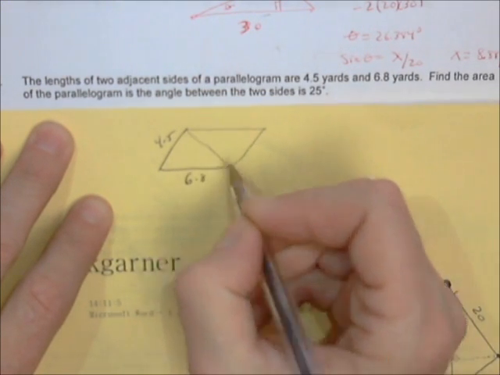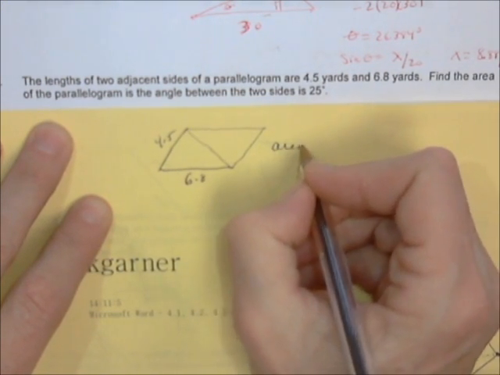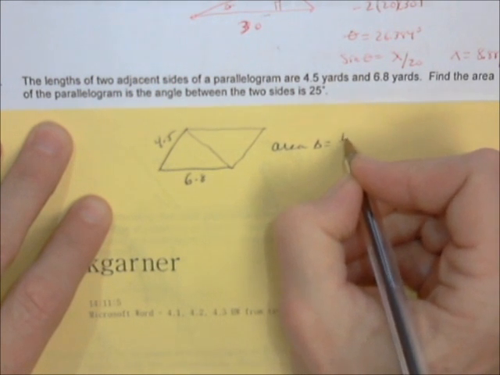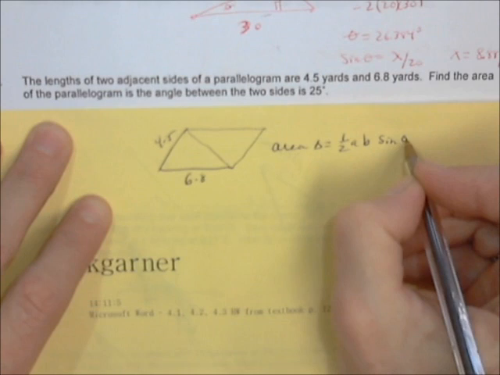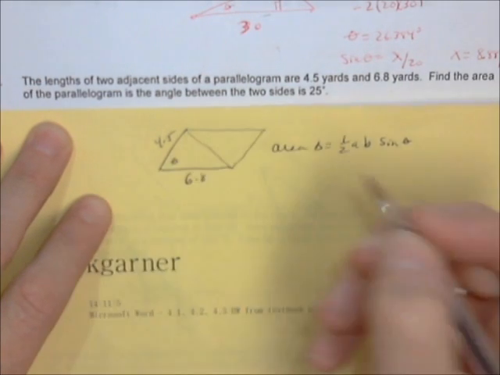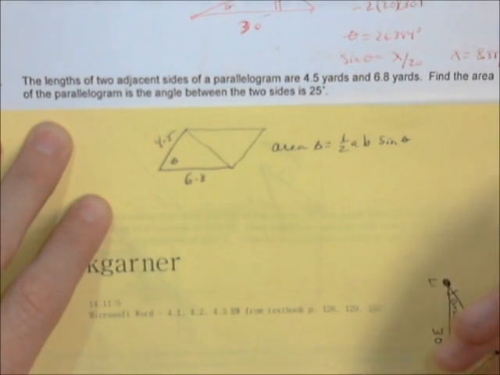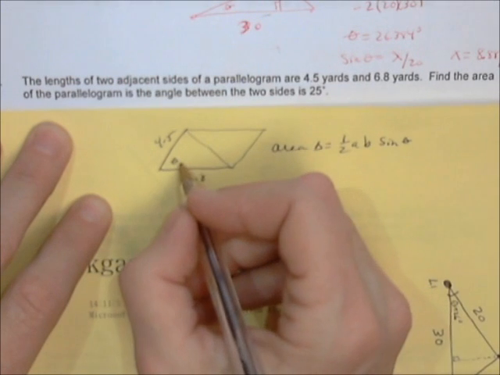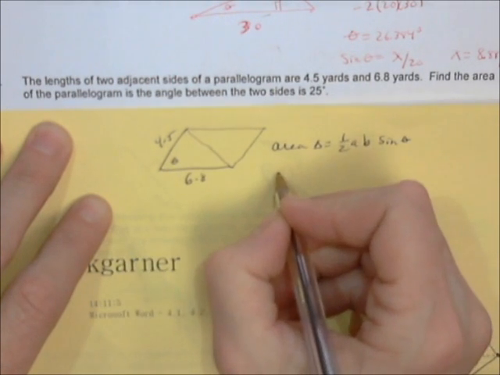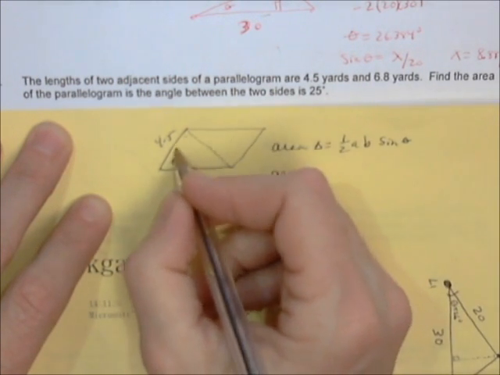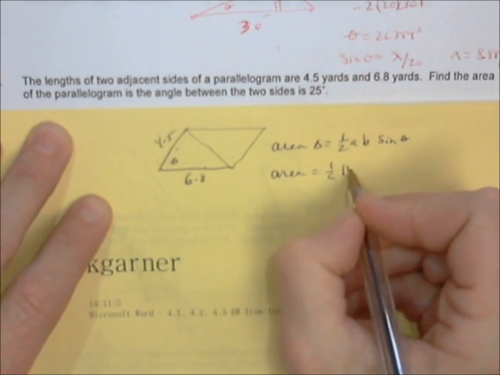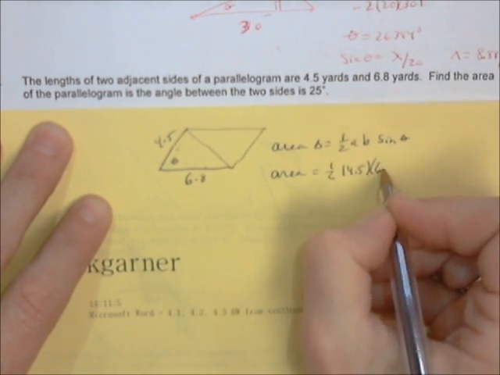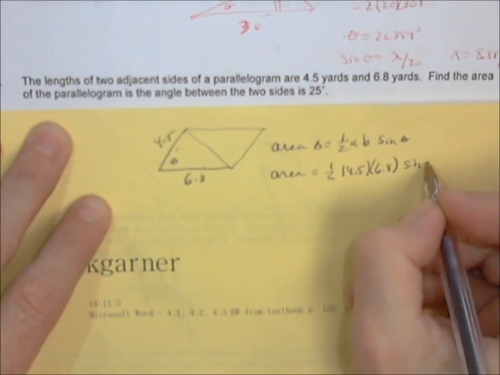Well, if you remember from last year, the area of a triangle is equal to 1/2 ab times the sine of the angle in between them. We'll call this theta. And this angle is 25 degrees. So the area of this triangle is 1/2 times 4.5 times 6.8 times the sine of 25.